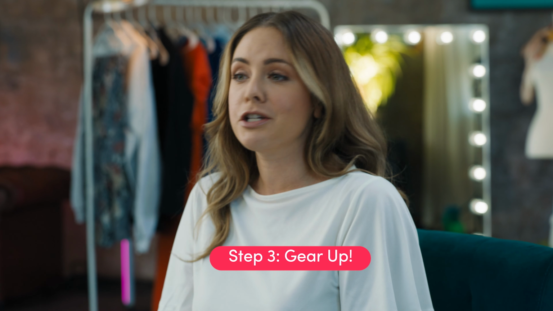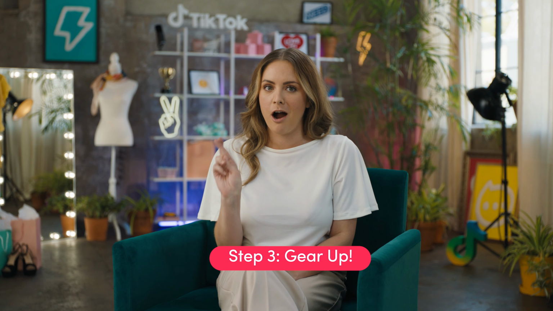Step 3, gear up. To create content on TikTok, you don't need fancy production, we promise. Your viewers prefer authenticity, so grab your phone, camera, stabilizers, and ring light, and you can create some video magic. For mobile editing, you can use CapCut or Smart Video Tool. On your computer, tools like Adobe Premiere, After Effects, and Photoshop are all available tools.